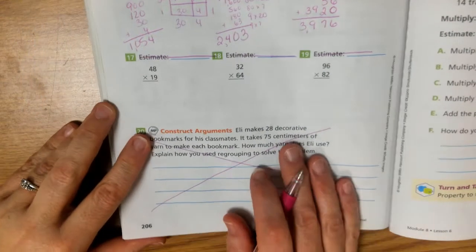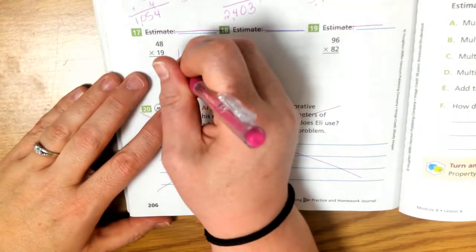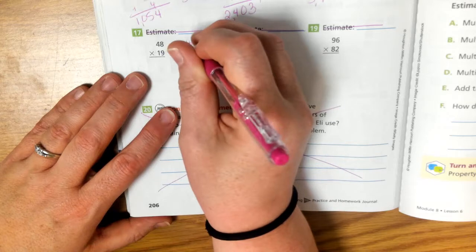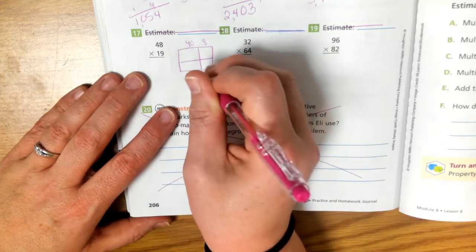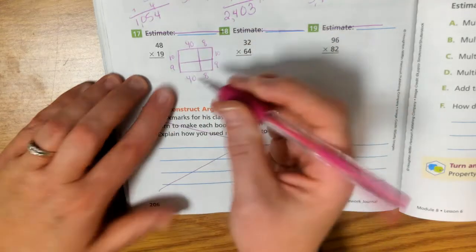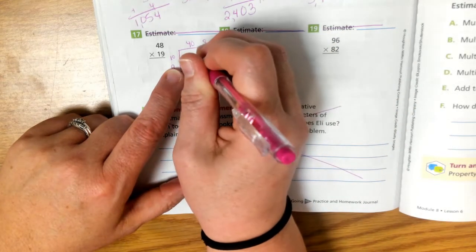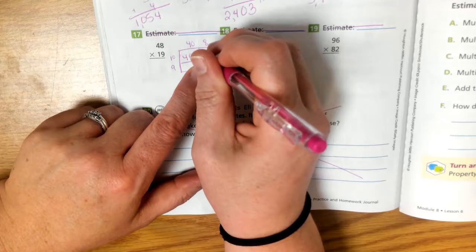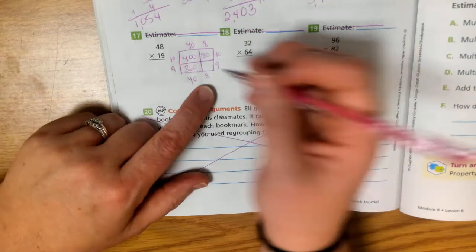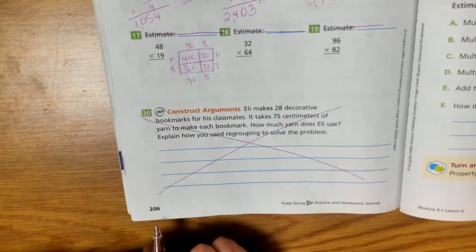Number 17, back to our area model. 40 and an 8, 10 and a 9. 40 times 10, 400. 8 times 10, 80. 40 times 9, 360. 8 times 9, 72.